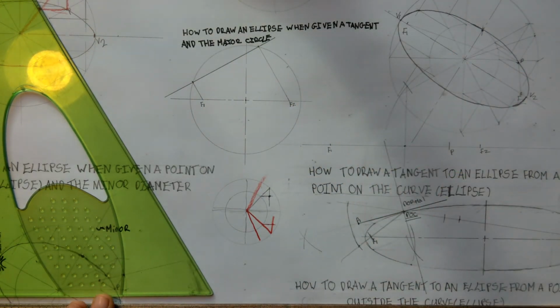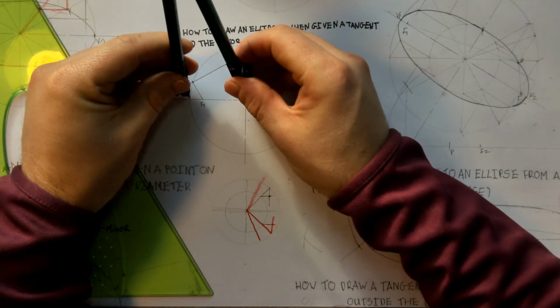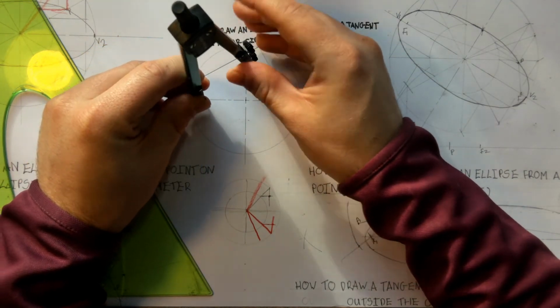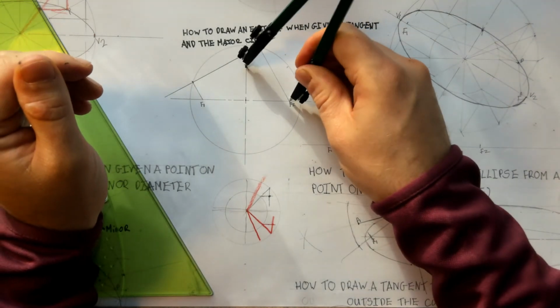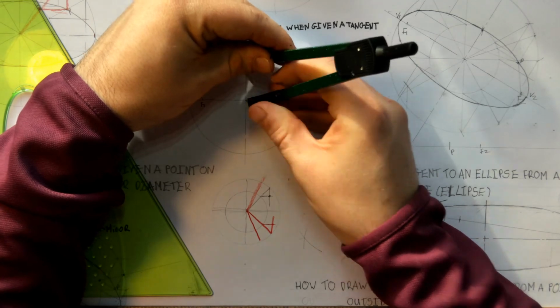And then if I want to get my minor circle, I know I can take half the major, and swing from the focals, and then you have your minor circle.